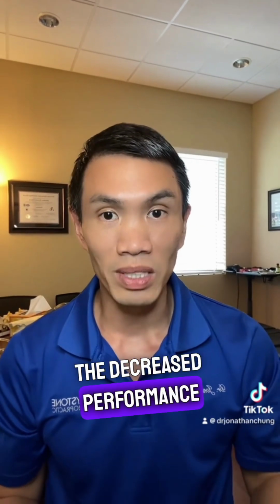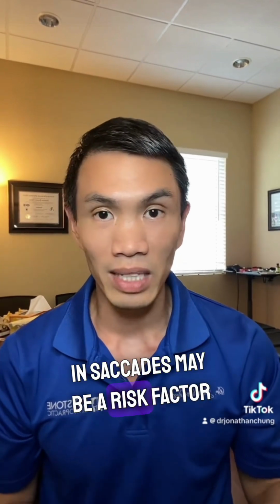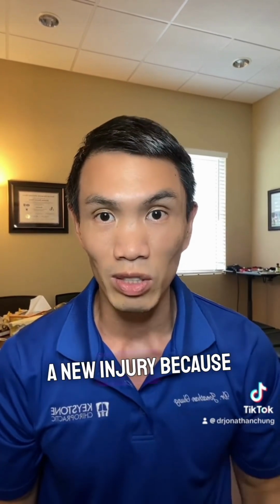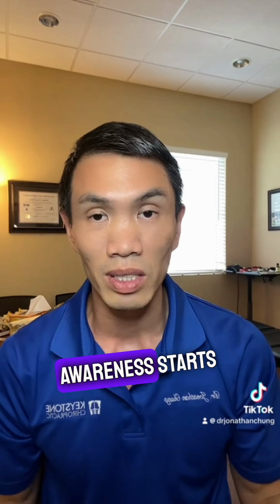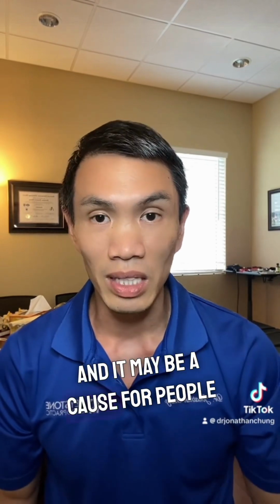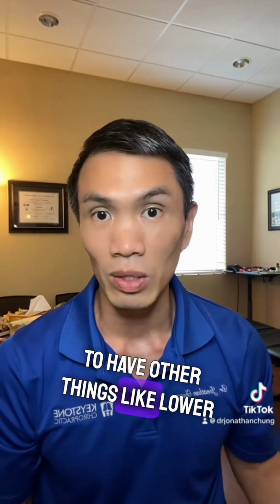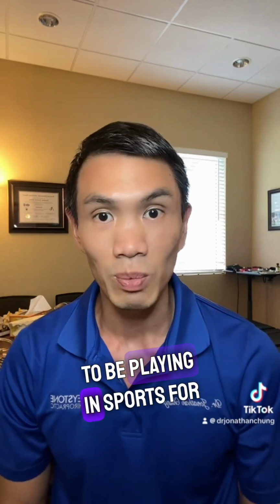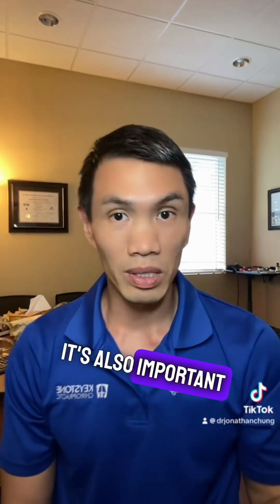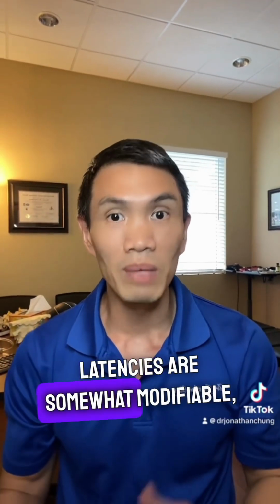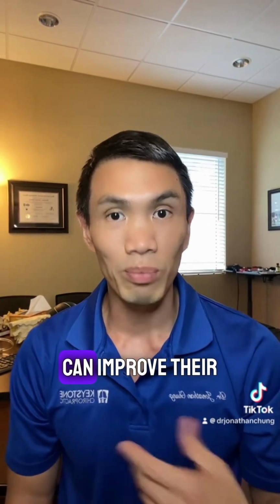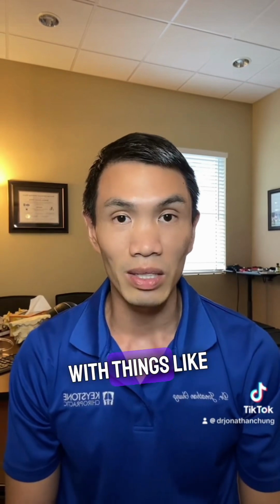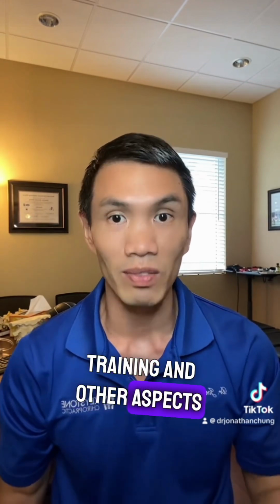The decreased performance in saccades may be a risk factor for something like sustaining a new injury because your visual spatial awareness starts to go down, and it may be a cause for people to have other things like lower extremity injuries if they're going to be playing in sports for a long time. It's also important to note that saccadic latencies are somewhat modifiable with something that we measure in the office, that a patient can improve their reaction time with things like neuro-visual training and other aspects of neuroplastic training that we do in our office.